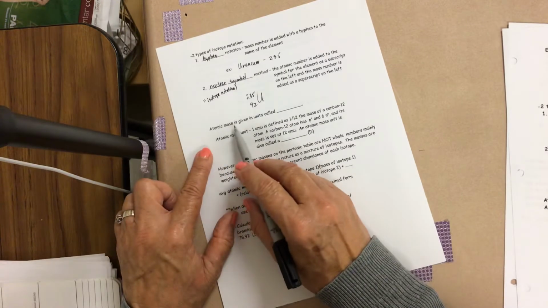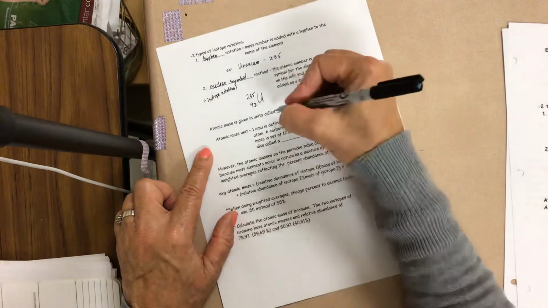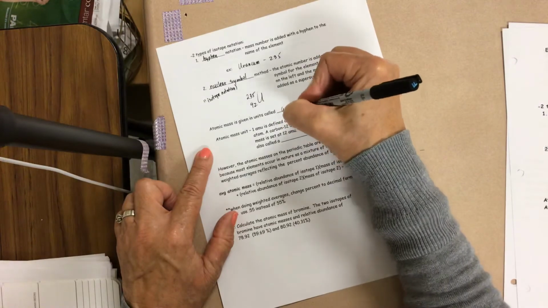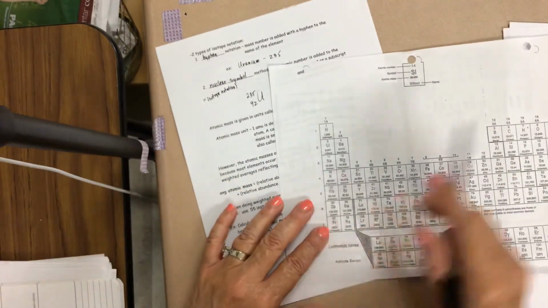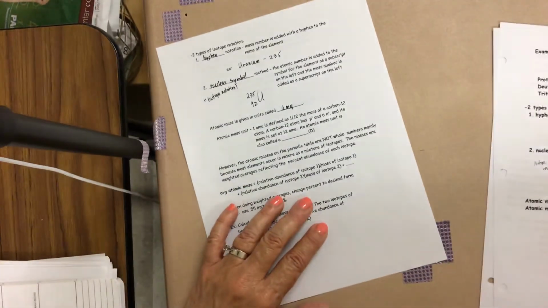Atomic mass is given in units called the AMU. Okay, so I'm going to show you how they come up with this number at the bottom of each element. That's the average atomic mass.